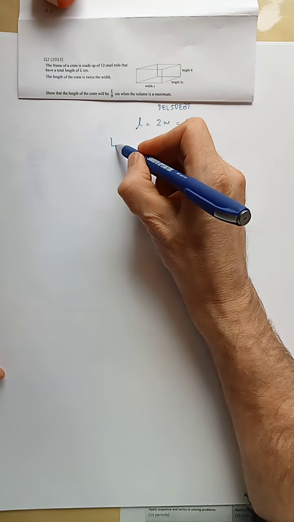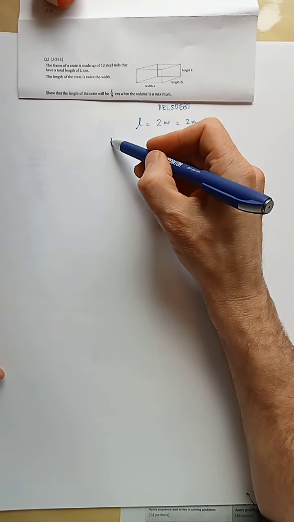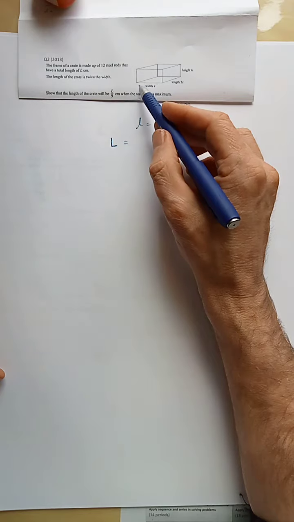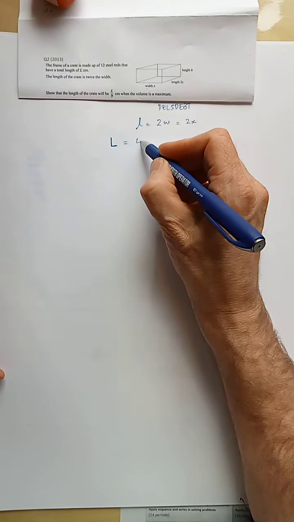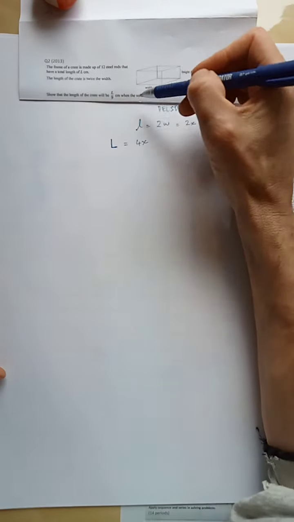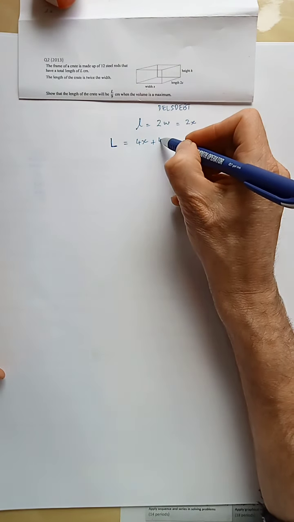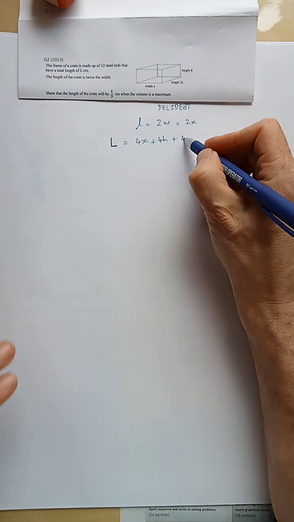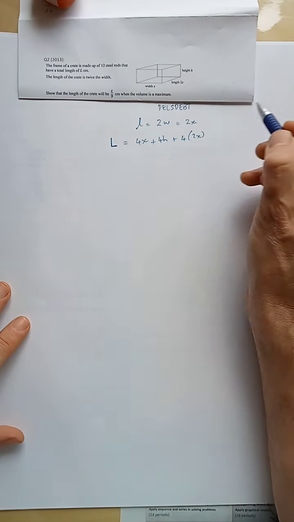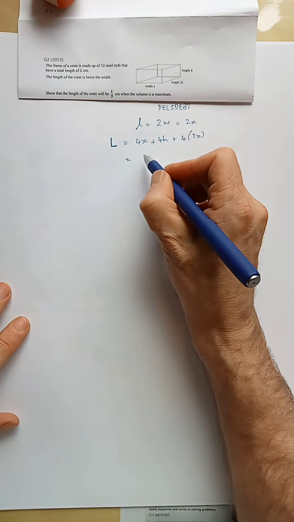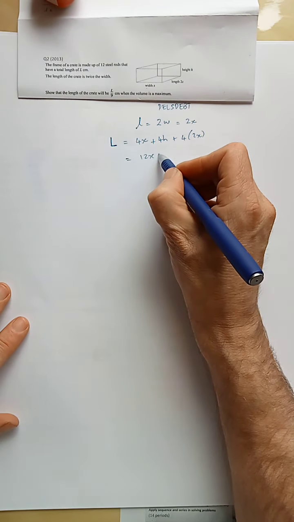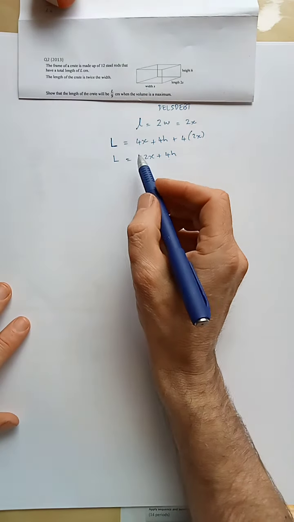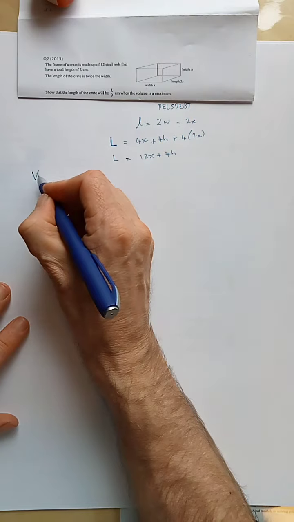The total length of the whole thing, the length of steel rods needed, is, well, if you look at all the widths, there's 1, 2, 3, there's 4 x's. In terms of the heights, there's 4 heights as well, so 4 lots of h, which is the height, plus lengths. Well, there's 4 of those, but each of those is worth 2x, so I can put it this way and call that 12x plus 4h, and that gives me L, the length. So there's one equation.